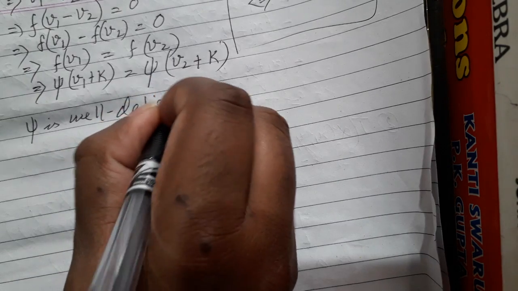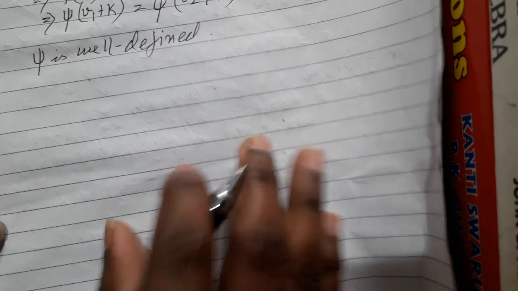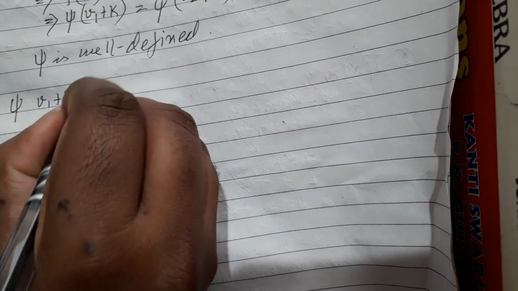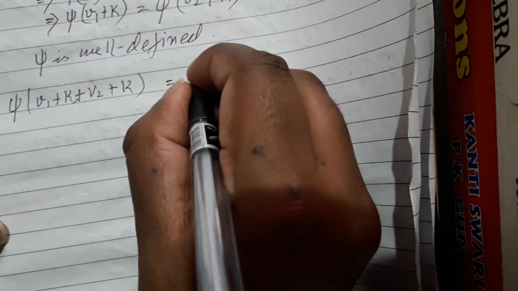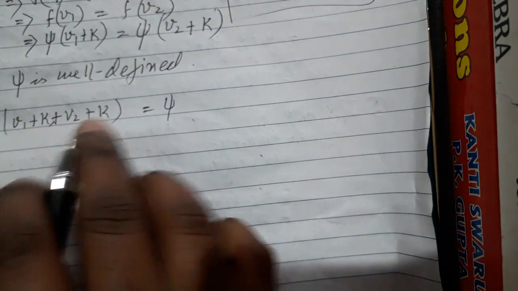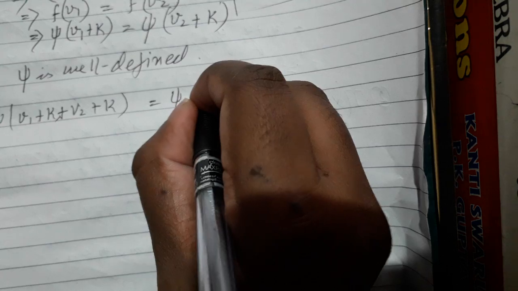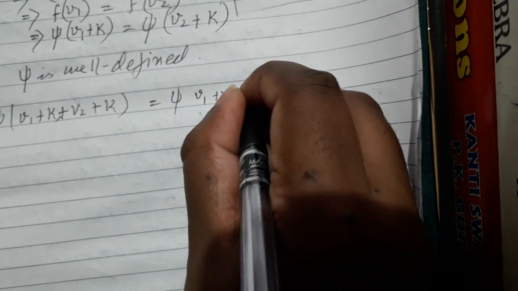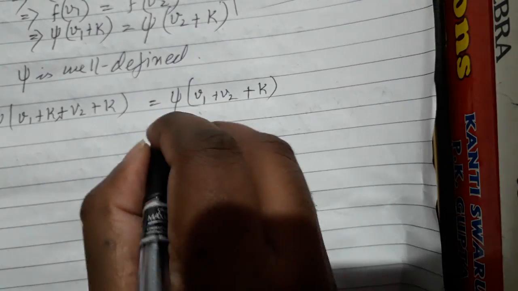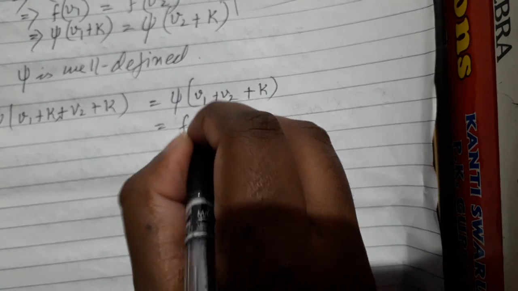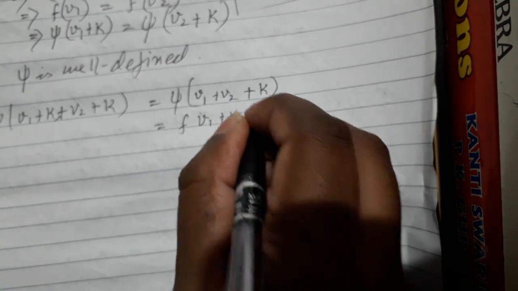So we got that psi is already well defined. Now we'll try to show that psi is a vector space homomorphism. So we'll take psi of (v1 + K) + (v2 + K). I took two elements, so according to the definition of adding two elements in V/K, this is given by (v1 + v2) + K. So by definition of psi, this can be written as f of (v1 + v2).